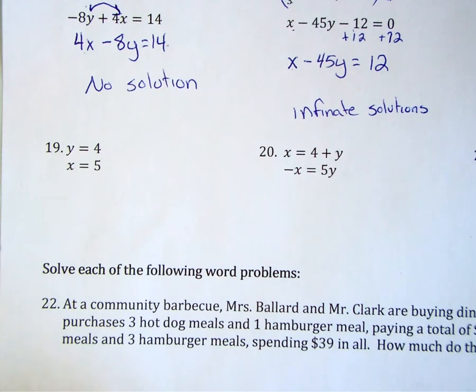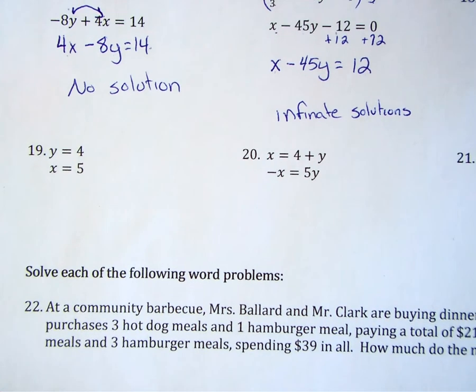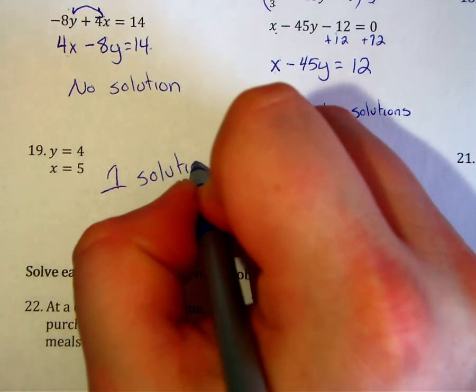Number 19. X equals 5, y equals 4. Now we should be thinking in our head, y equals this and x equals this, our little cheer that we've been doing in class, where y equals this, we put our hands out to the side, forms a horizontal line. X equals this, we put our hands vertical, it gives us a vertical line. Anytime I have a horizontal and a vertical line on the same coordinate plane, they will intersect. Not only will they intersect, but they're going to intersect perpendicularly, forming right angles. So that will definitely be one solution.